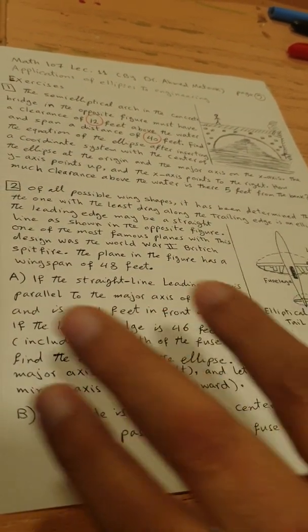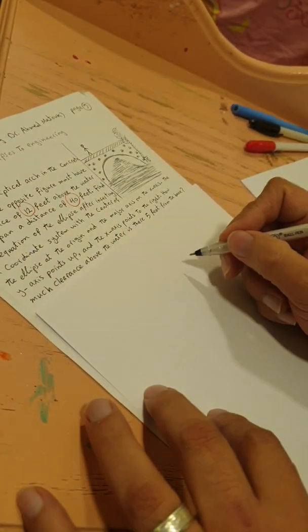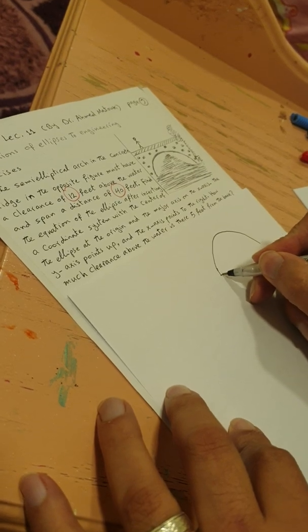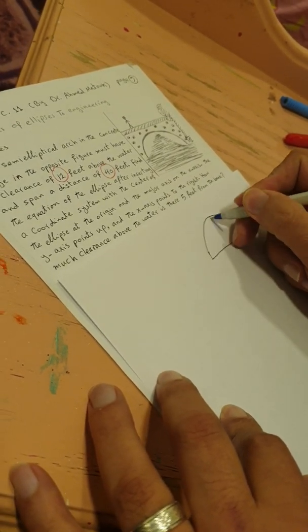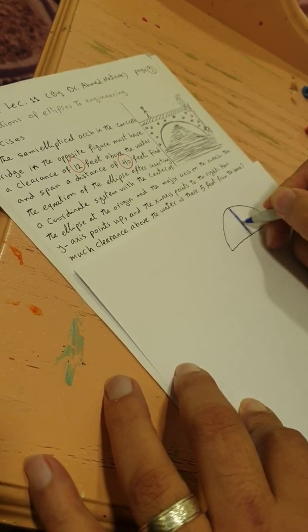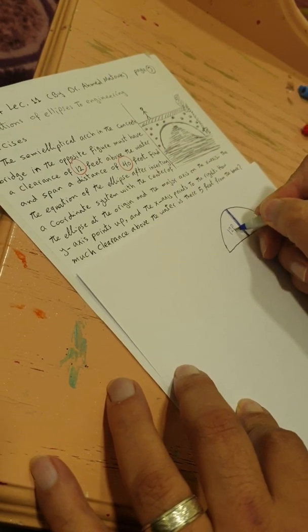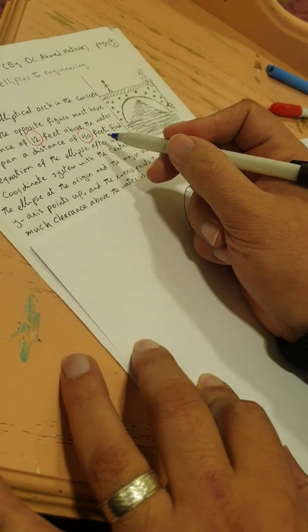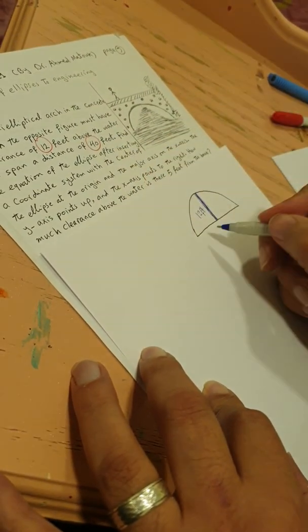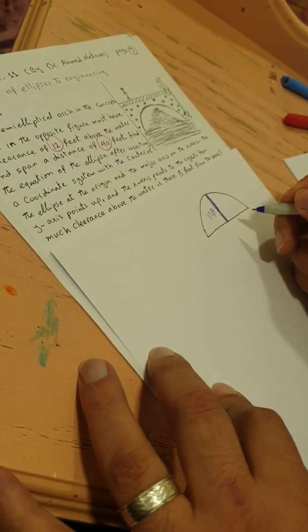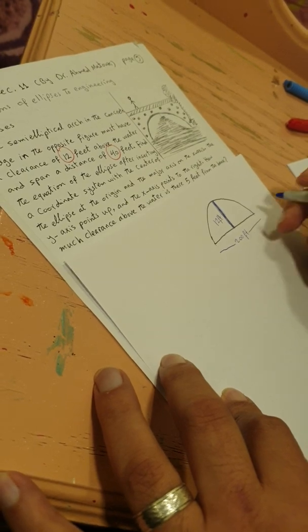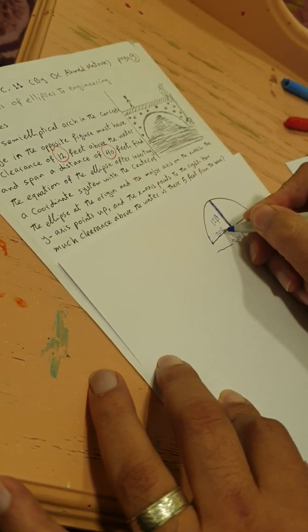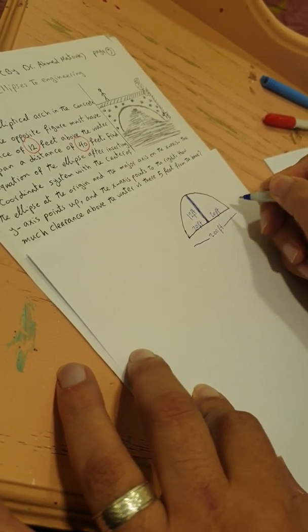To solve this problem, we will do the following. First, we will graph the problem. We have this elliptical bridge like this. Then we have the clearance. This is the clearance of the bridge. How much? 12 feet. The bridge spans 40 feet over the water. Because of the symmetry of the ellipse, this total distance of 40 feet is 20 feet from here to here and 20 feet from this point to this point.